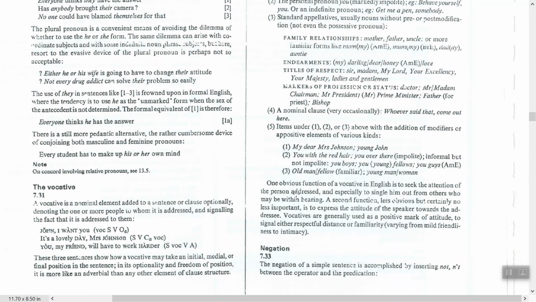Now the function of vocatives. What is the function of vocative? Okay, why do we use vocative? This is what we mean by function. The purpose behind using vocative in English is to seek the attention of the person you are addressing, and especially to single him out from others who may be within hearing. Okay, this is number one, very easy.